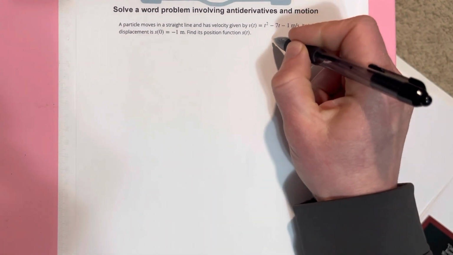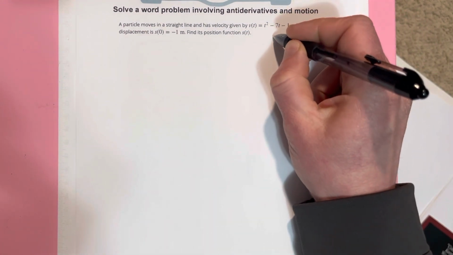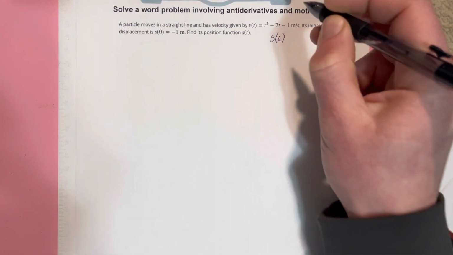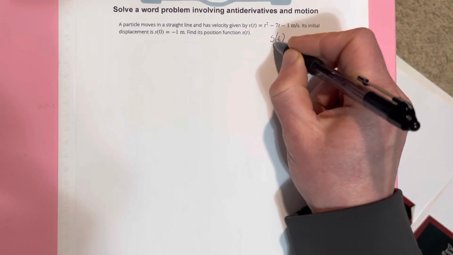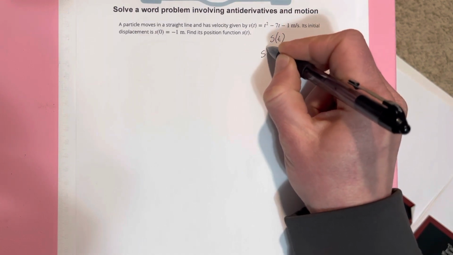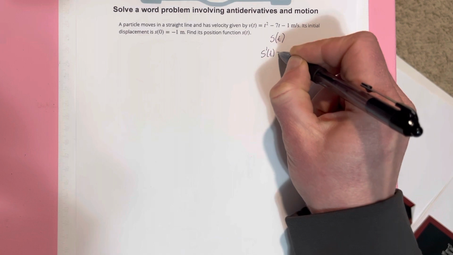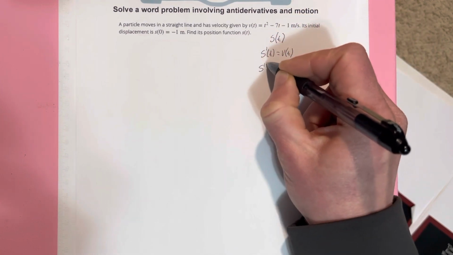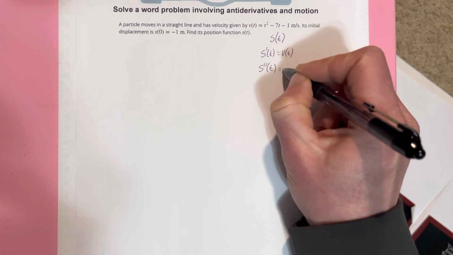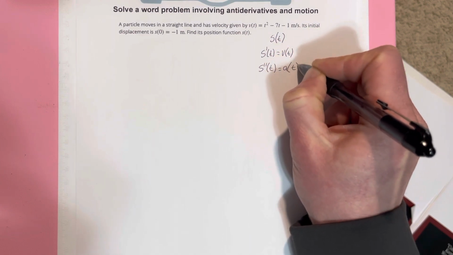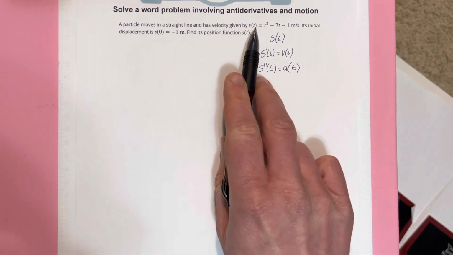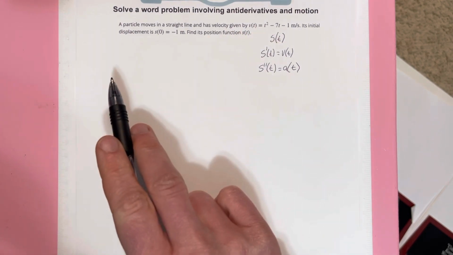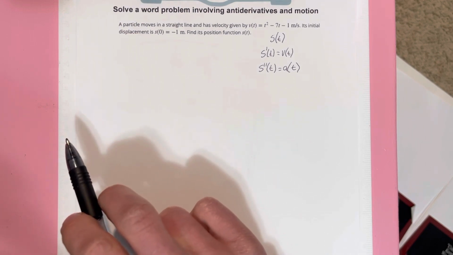Well, if you remember from previous assignments, s of t is the position function. When you take its derivative, you end up with the velocity function. And when you take its double derivative, you end up with the acceleration function. So what they're asking us to do is start with a velocity function and then work our way backwards to the original position function. So we're going to have to take the antiderivative for this.